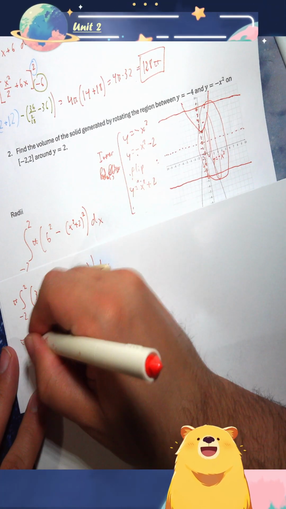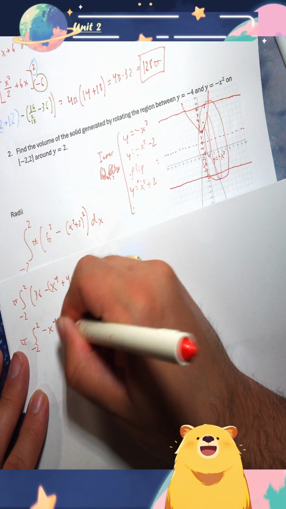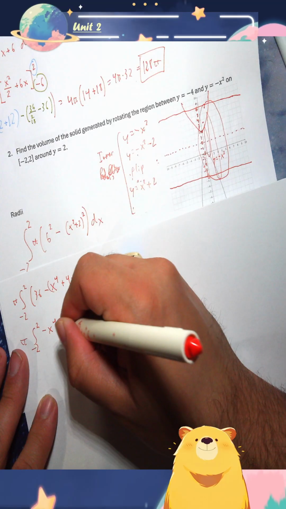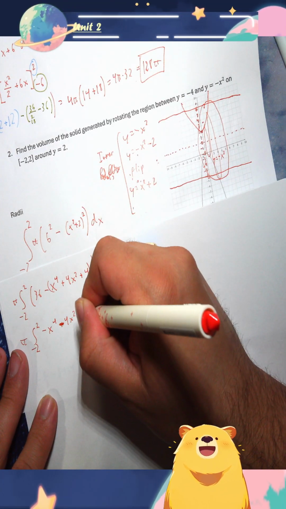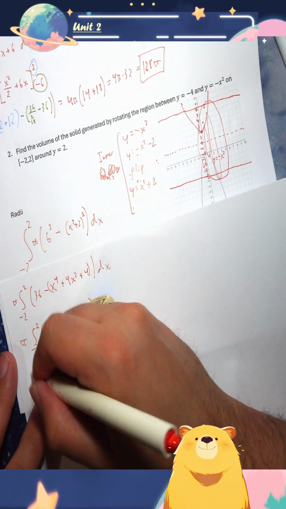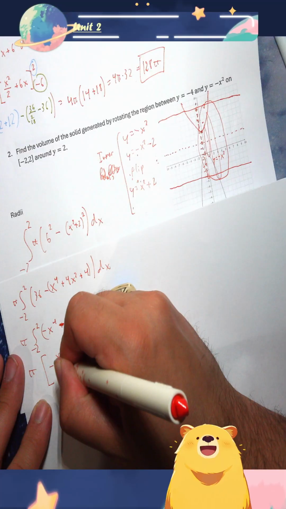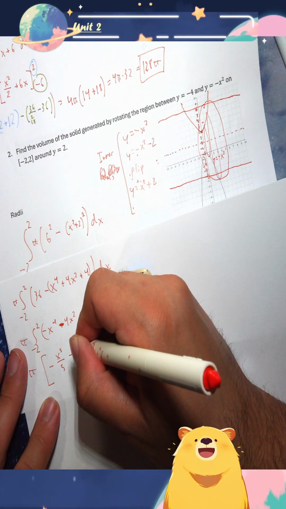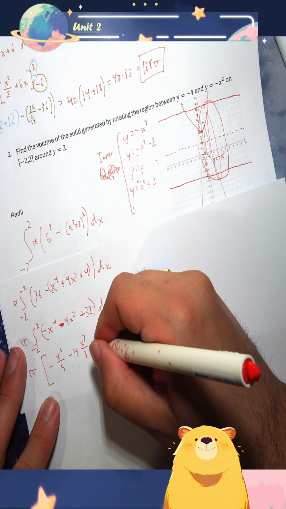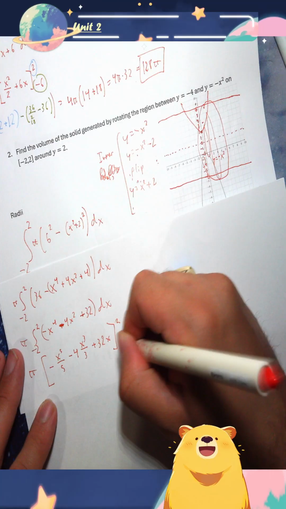And then from here, this can get simplified to negative x to the power 4 minus 4x squared, and then plus 32. Do the whole bounds again. Negative x to the power 5 over 5 minus 4x to the power 3 over 3 and then plus 32x from 2 to negative 2.